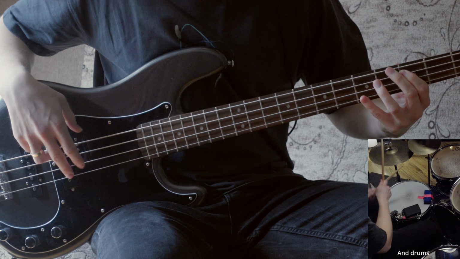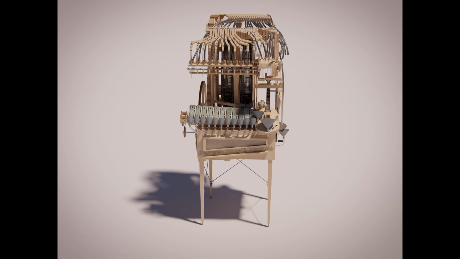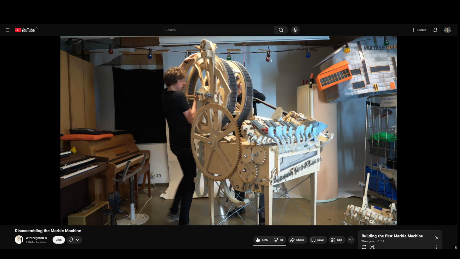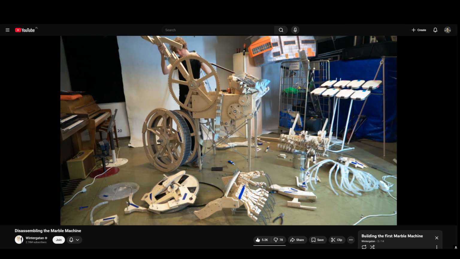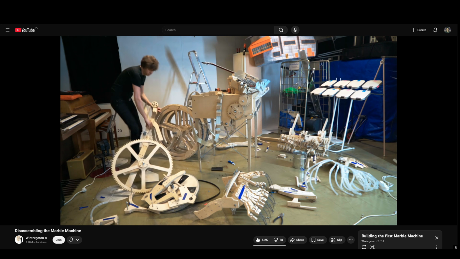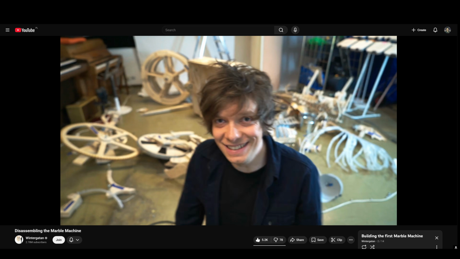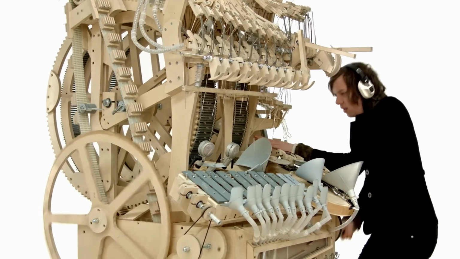From the research I've done, it seems that this is the only 3D model of the Marble Machine in the whole world, so that's quite interesting. Working on this project made me appreciate even more all the work that Martin Mullen put in his original creation. Now it's even harder for me to comprehend that he was able to not only build this, but play his own song on it. And yeah, that's pretty much it.